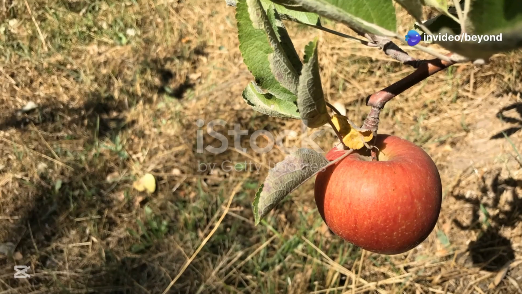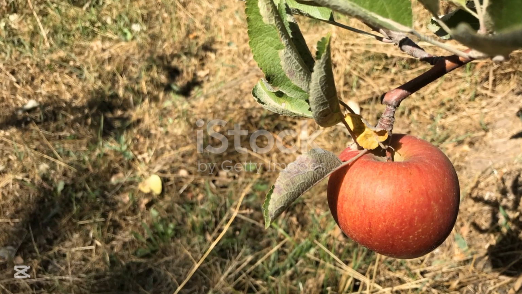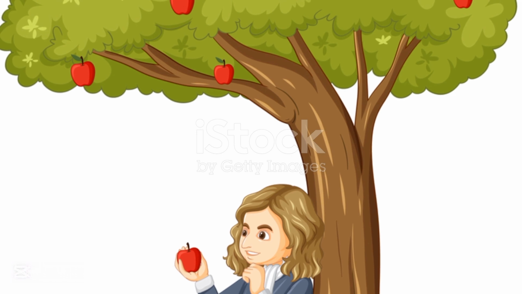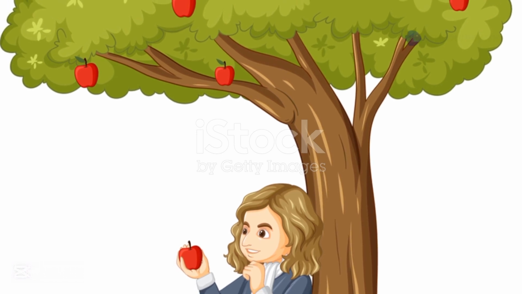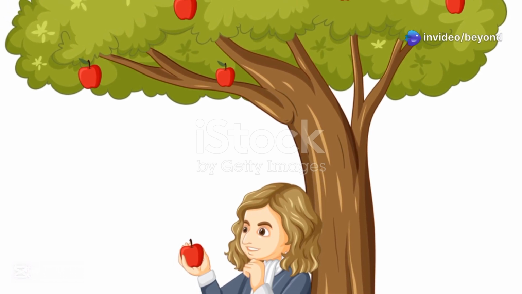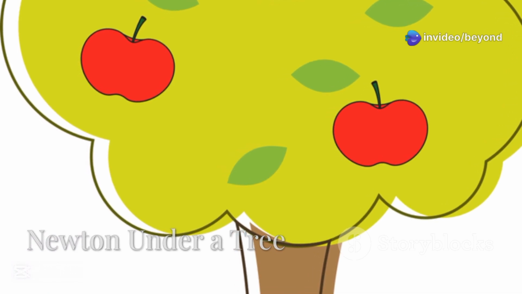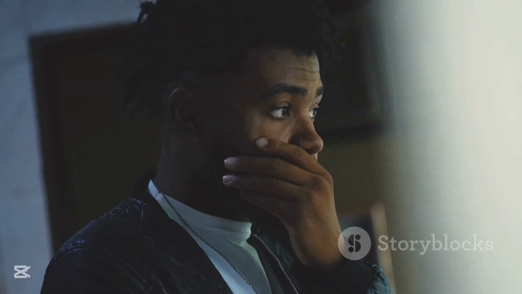Have you ever wondered how a falling apple led to one of the greatest scientific discoveries in history? It wasn't magic, it wasn't just luck. It was a moment of deep curiosity, a moment that changed the way we understand the universe. In the 1660s, Isaac Newton saw an apple fall from a tree, not onto his head, but into his thoughts, and he asked a question nobody else dared to ask.